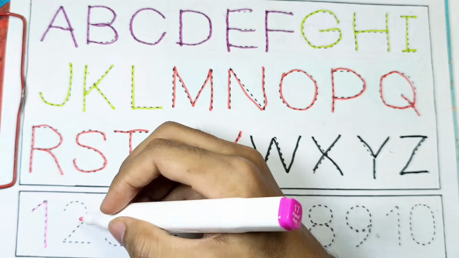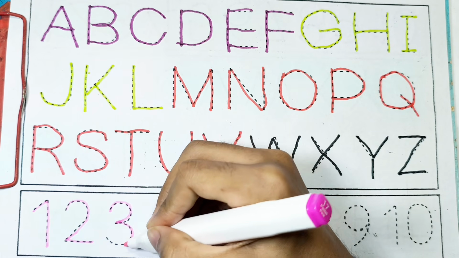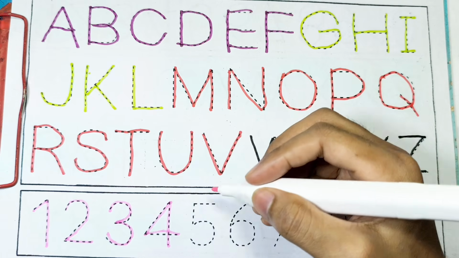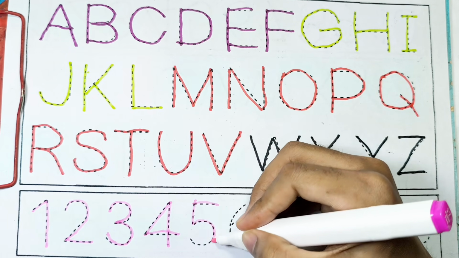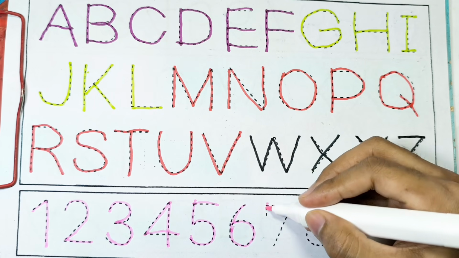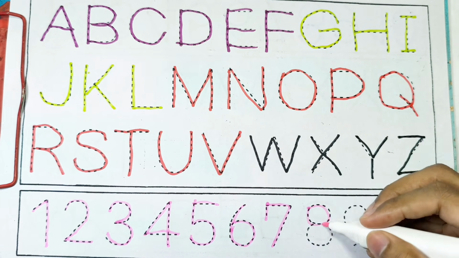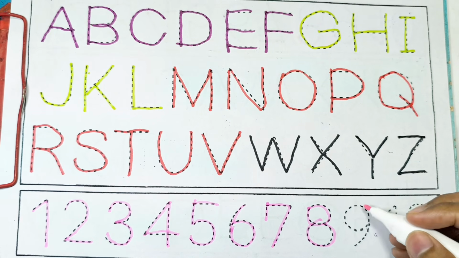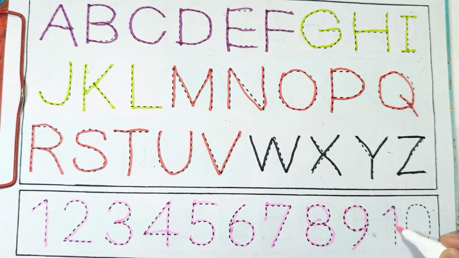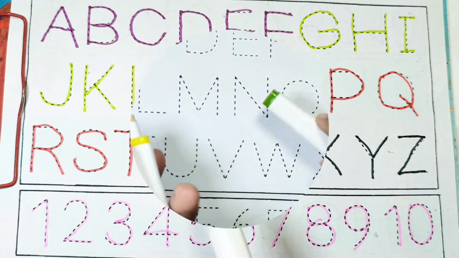The number of 1. The next one is 2. The number of 3, exactly. 4, F-O-U-R. 5, F-I-V-E, 5. The next one is 6, S-I-X. 7. The number of 8. The next one is 9. 9. The next one is 10. T-E-N, 10. Today we're writing capital letter alphabet.